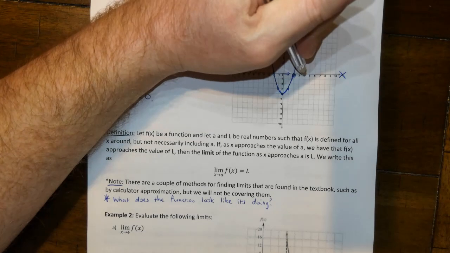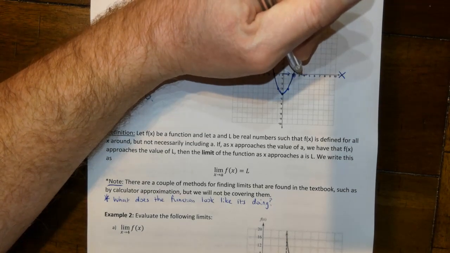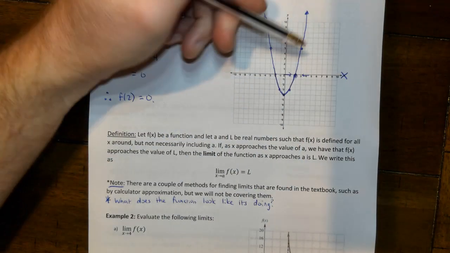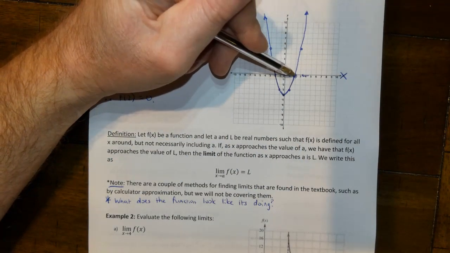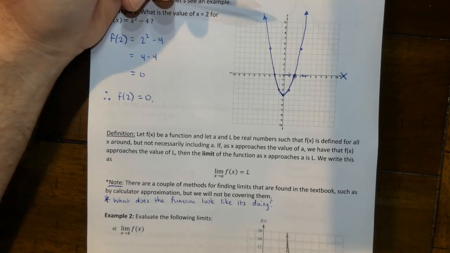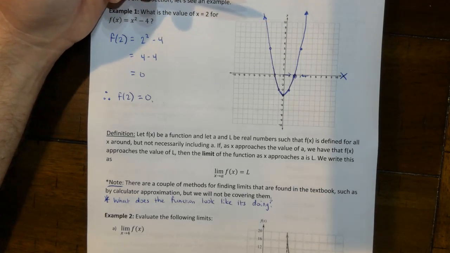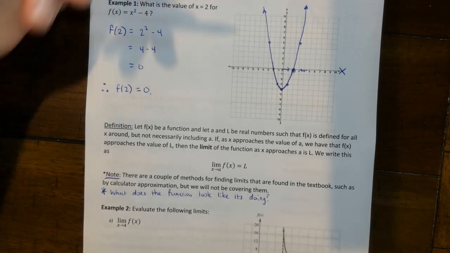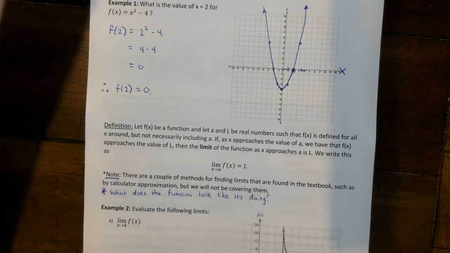You go to the other side as we get closer and closer to x equals 2 from the right, going from 5 to 4 to 3. Your graph is dropping down to 0. So that's what it looks like it's doing, and for almost every function that you've studied in your life, that's what it has been doing anyway. So let's get into the fun stuff.